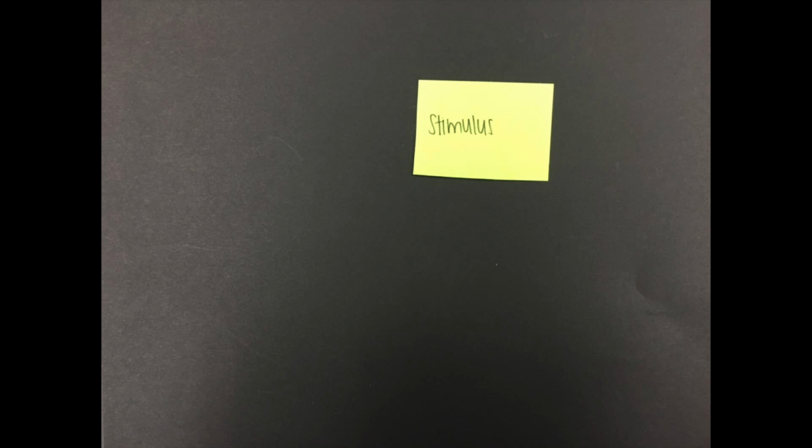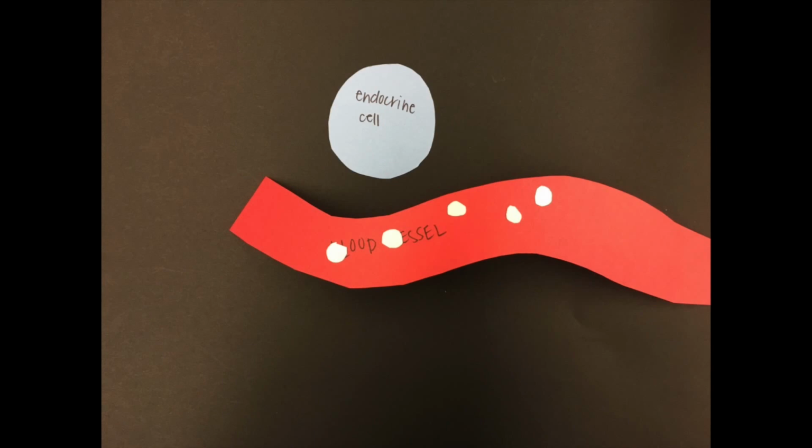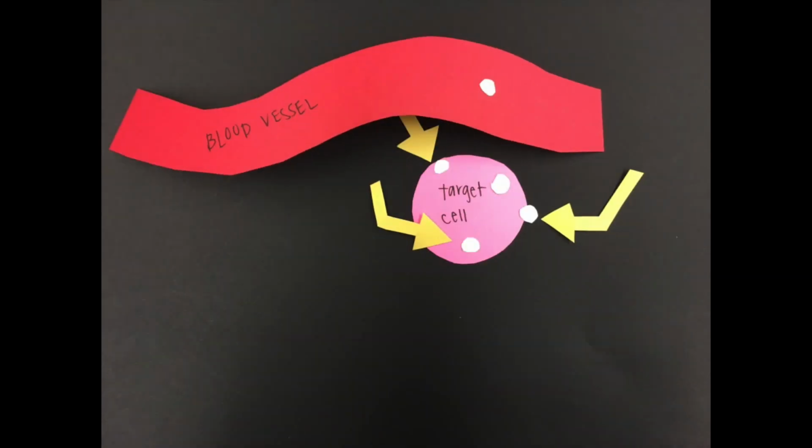The stimulus, whether external or internal, directly affects an endocrine cell, causing it to release hormones that travel through blood vessels to all of the cells in the body. Eventually, the hormones reach target cells that respond to the hormone due to the presence of specific receptors that can be internal, as in the case of lipid-soluble hormones like testosterone, or external, as in the case of water-soluble hormones.